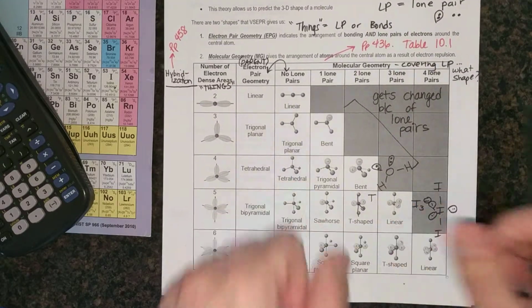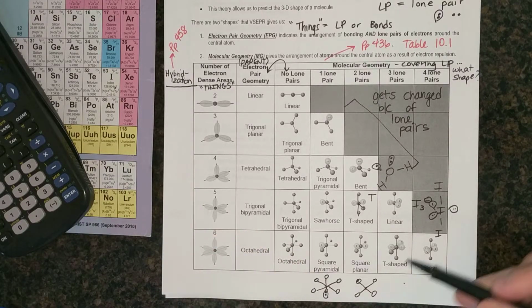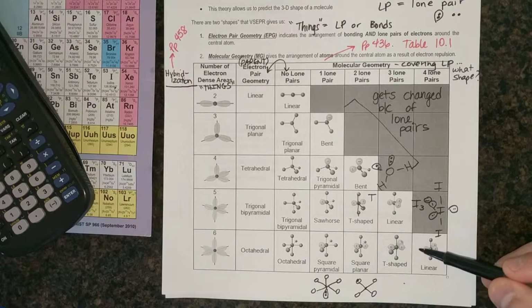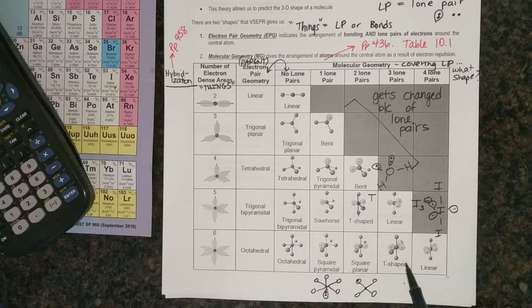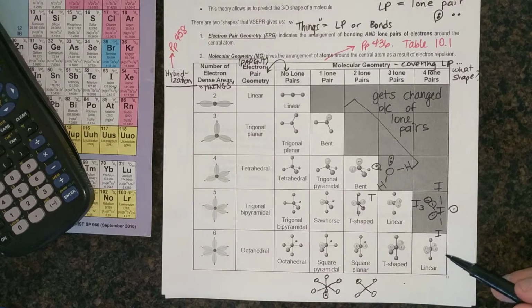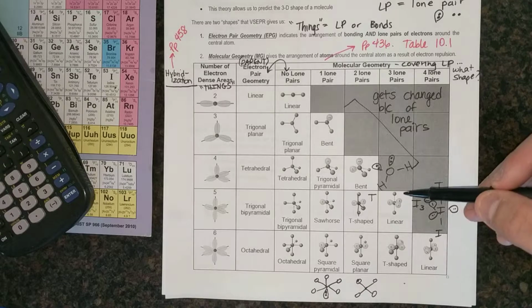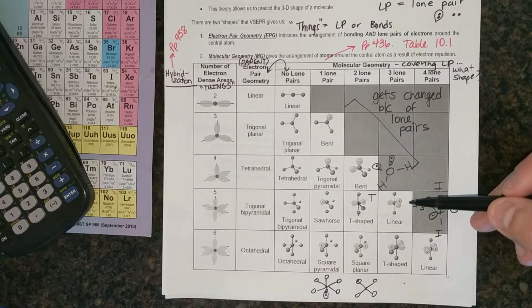If I have 2 lone pairs, then it's just square planar. If I have 3 lone pairs, I'm T-shaped. And now this T-shaped would be an octahedral T-shaped, and this T-shaped would be a trigonal bipyramidal T-shaped. And then finally, if I have 4 lone pairs around the central atom, it would be linear. And again, this linear would be an octahedral linear, whereas this one would be a trigonal bipyramidal linear.